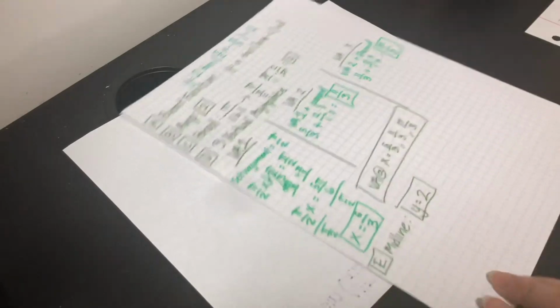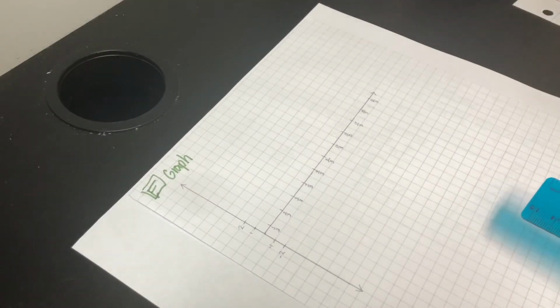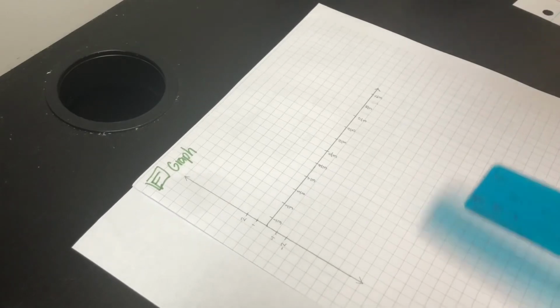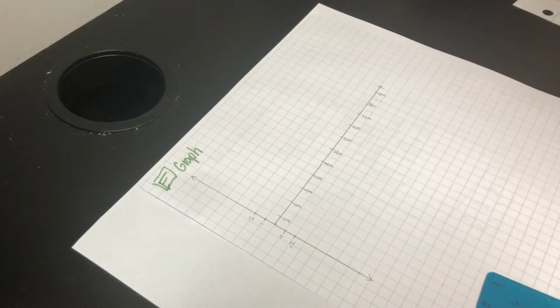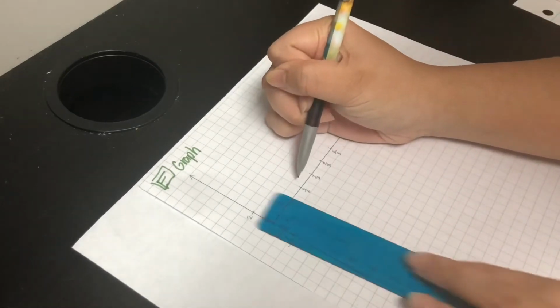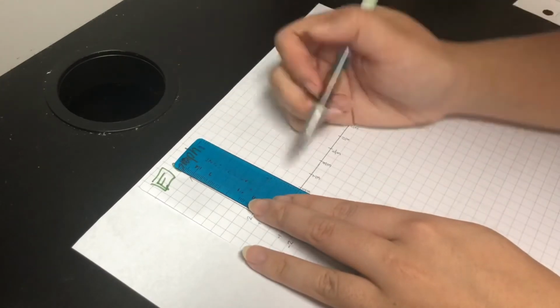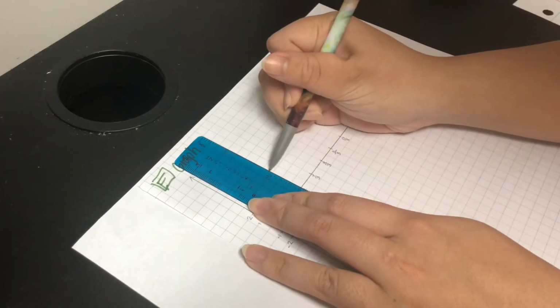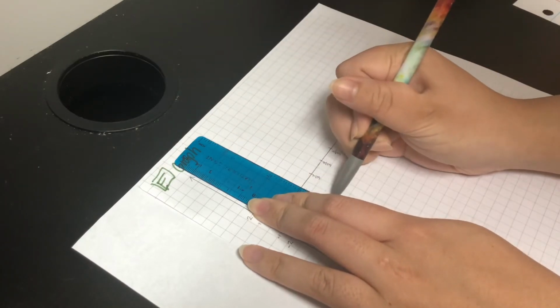And now we start graphing it. Before we start graphing our points, we're going to have to graph the vertical asymptotes to make sure that we don't go past them. The first one is at x equals 5 over 3, so that's here. I'll later highlight this so it's easier to see.